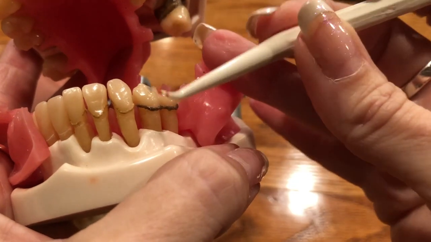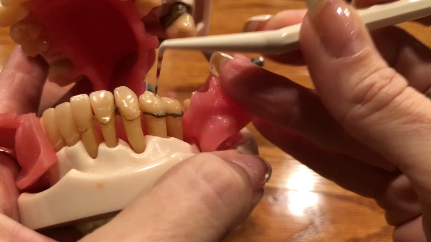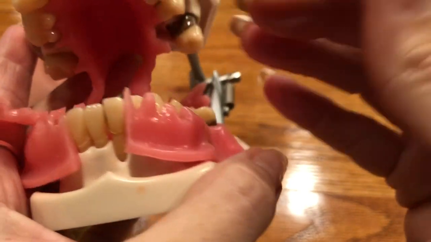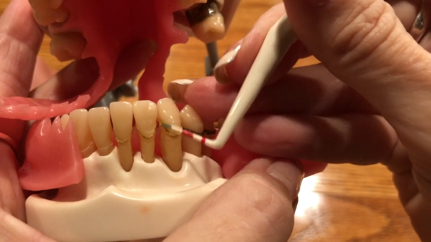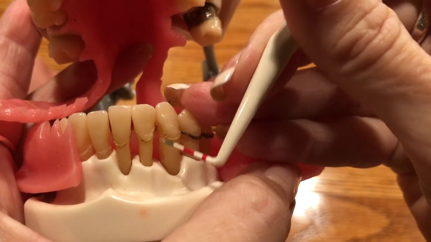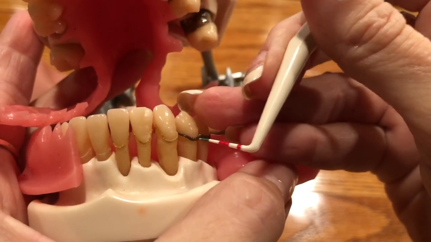And we use a machine called the Cavitron or a piezo, and it vibrates at 4,600 RPM a minute, and it's like a little jackhammer and gets this stuff off. So your instruments have to be very sharp to get this off, because otherwise you just pick part of it off and you burnish it into the root surface and it doesn't come off all the way.